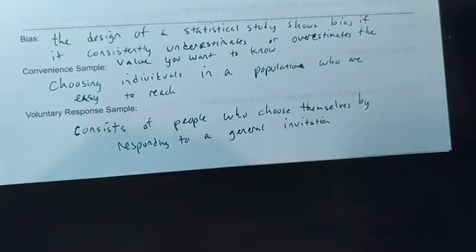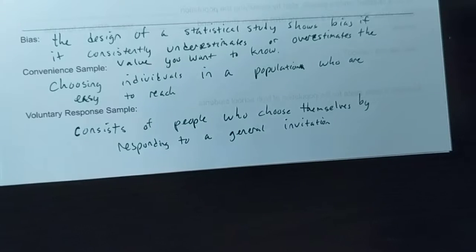For example, a poor use of sampling would be people phoning into a radio station. You're going to get some subset of people that call into a radio station, but that's probably not a good representation of everybody who listens to that radio station. So with that voluntary response sample, there's going to be some bias there if you choose to do a sample or a survey in that method.